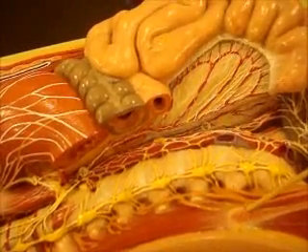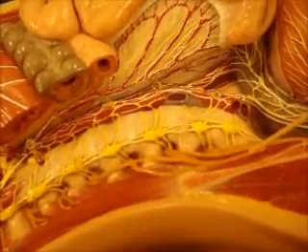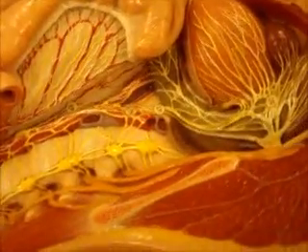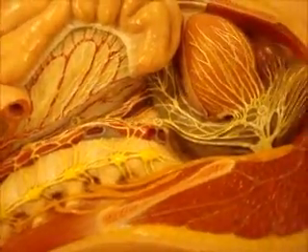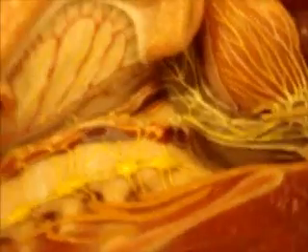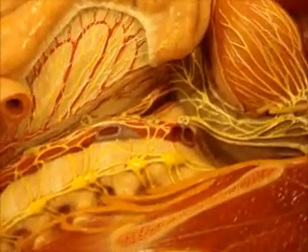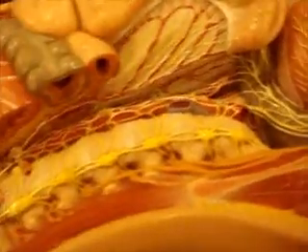lateral femoral cutaneous, femoral. This big one is sciatic. There is no obturator nerve on here. You can see part of the ureter coming down and emptying into the bladder.